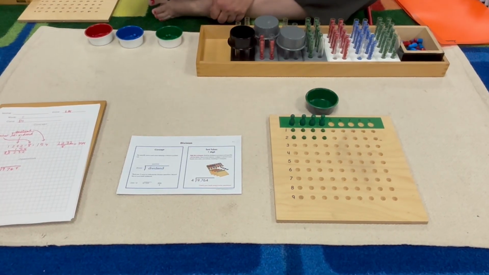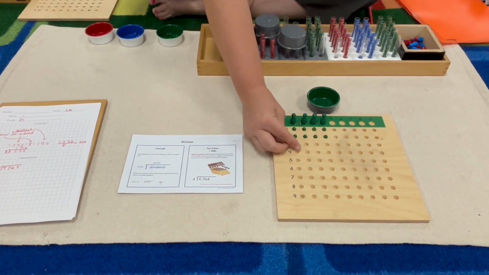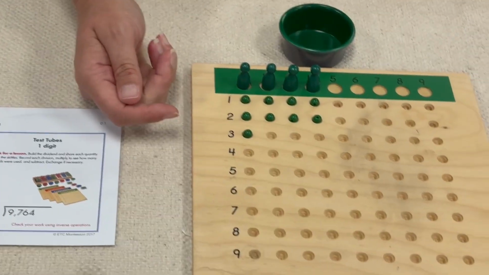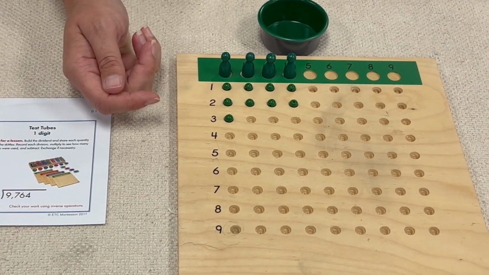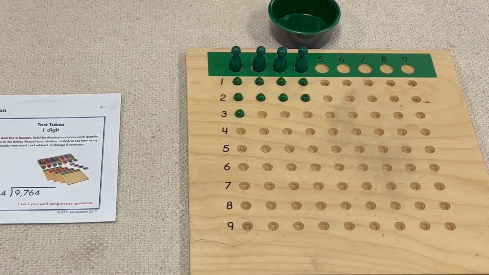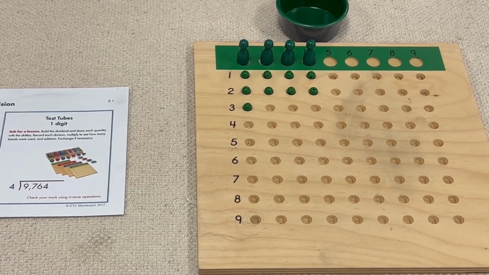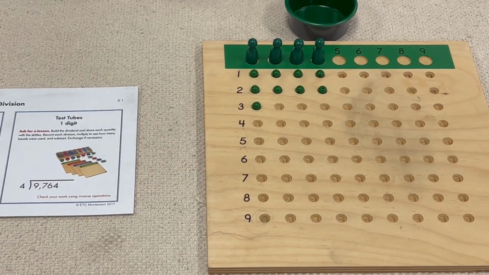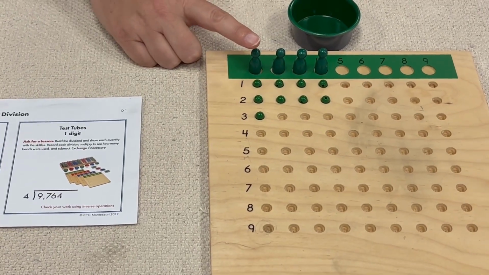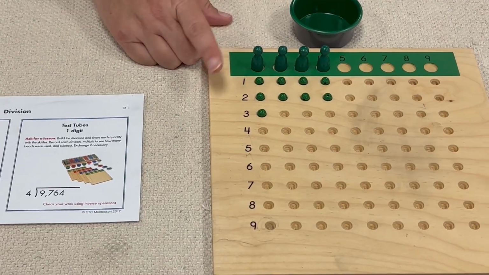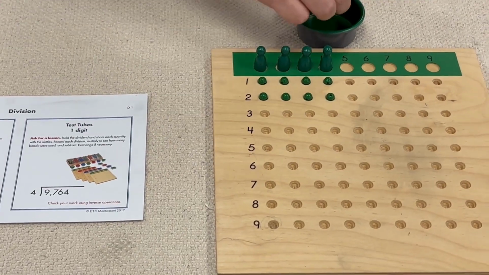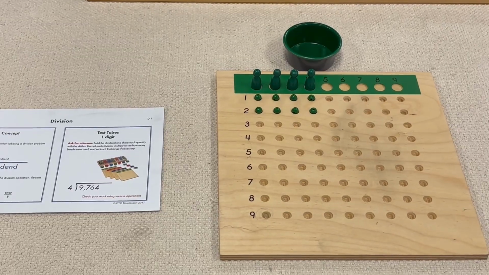All right, bring down, share. I have 1 left, but I can't put it there because that wouldn't be fair, right? We talked about in division, whenever we're dividing, we're sharing. So let's say I had 9,764 Tic Tacs, and I want to share them with my 4 students. If I gave an extra one to Sam, April would not be happy about that, because that wouldn't be fair, so I want to make sure it's fair. So I'm going to put it back in the bowl for now.